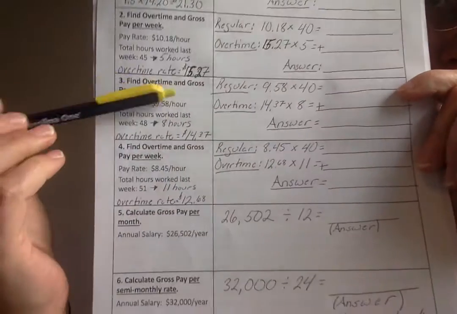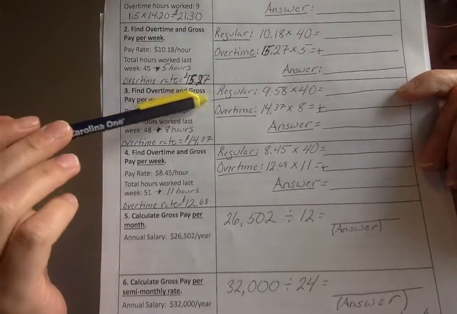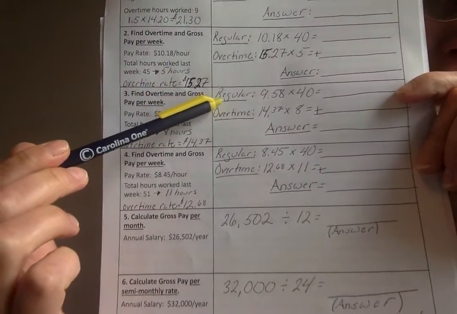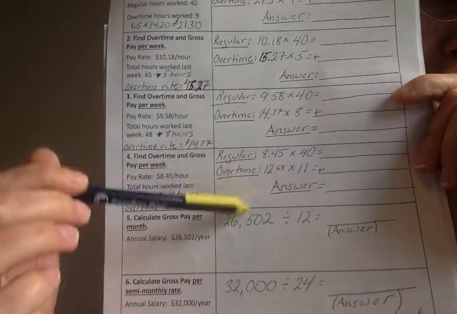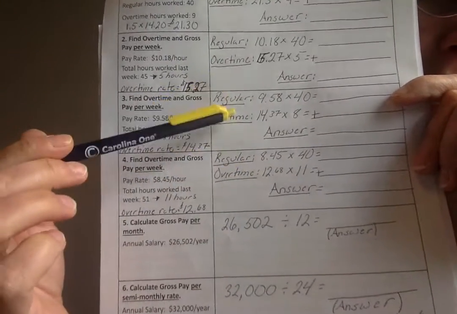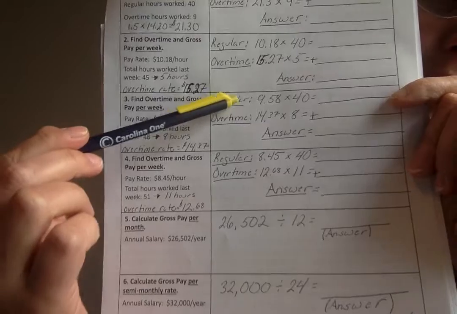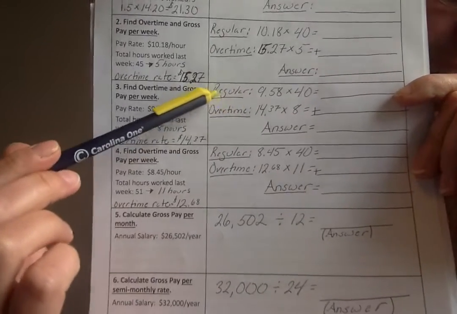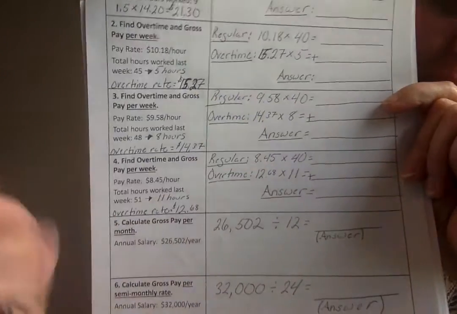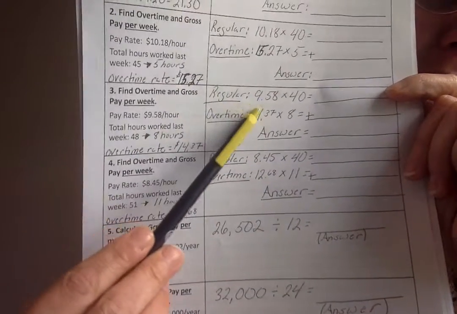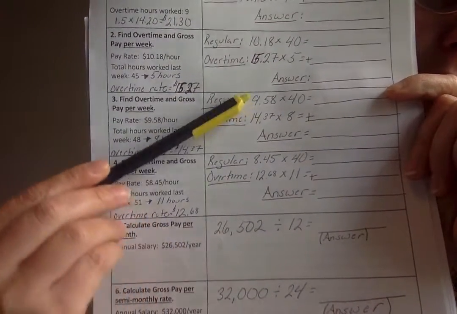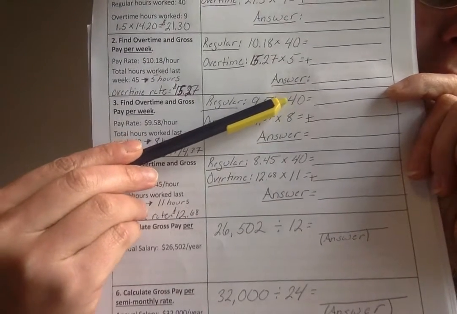Alrighty. Moving on to number 3 here. In our next problem, we have a person's regular and their overtime. Each of these has overtime with hourly. So that's fun. Okay, so regular is, sorry, my screen went blank. All right, regular, this person got paid $9.58 per hour. They worked 40 regular hours.